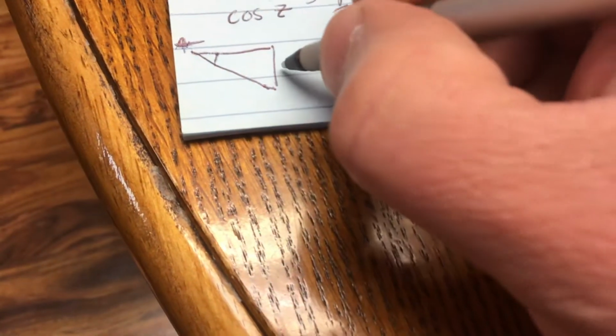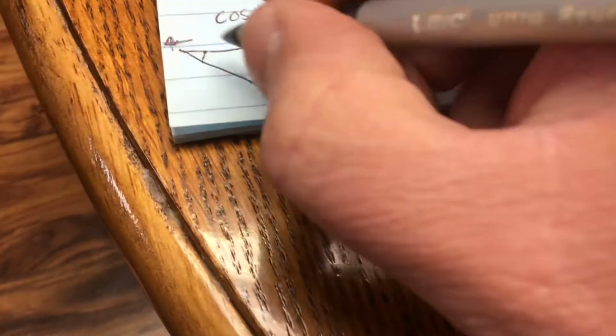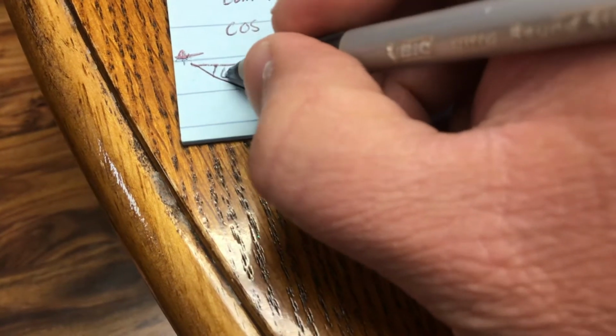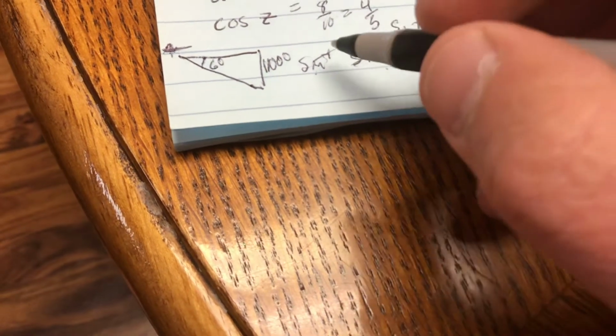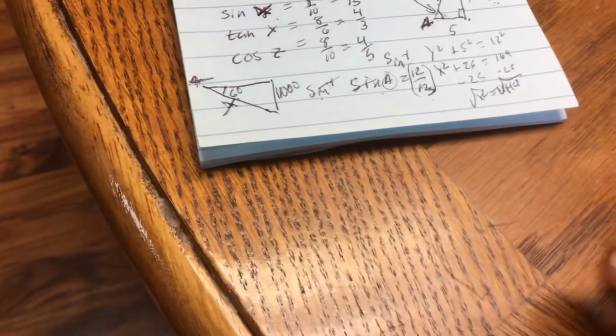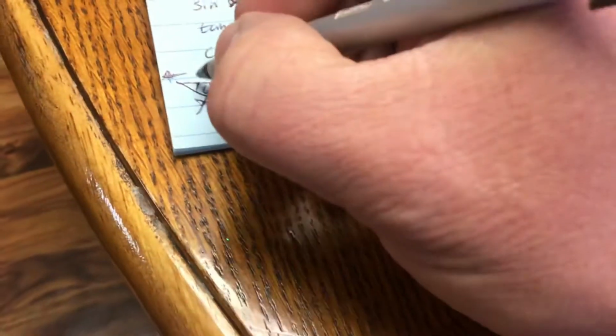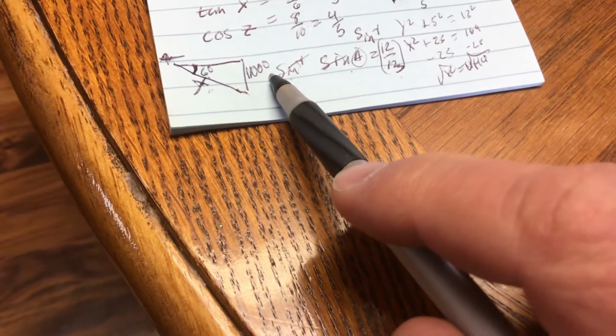So it may say it's flying at a height of 1,000 feet as it's coming in to land, and this angle is 6 degrees, and it asks how far will the plane actually travel? Let's say this was X. If that's 6 degrees, how in the heck would I know what X is if I was only given the height of the airplane?